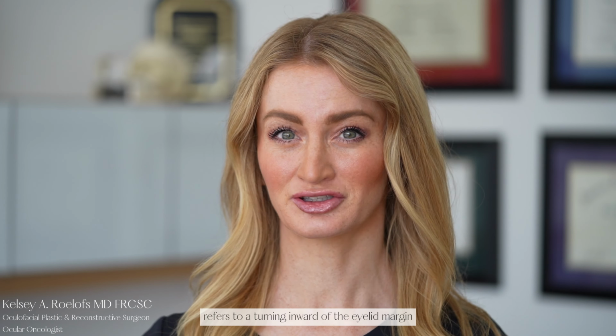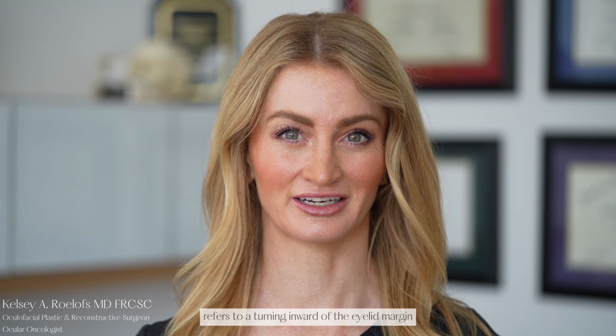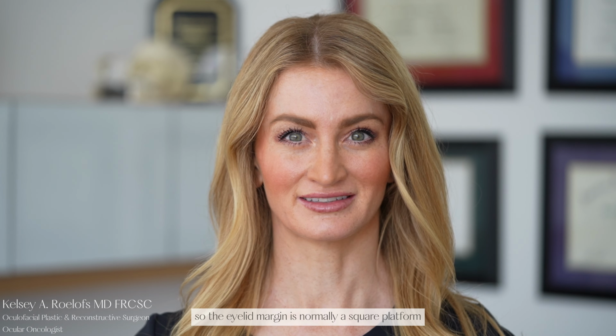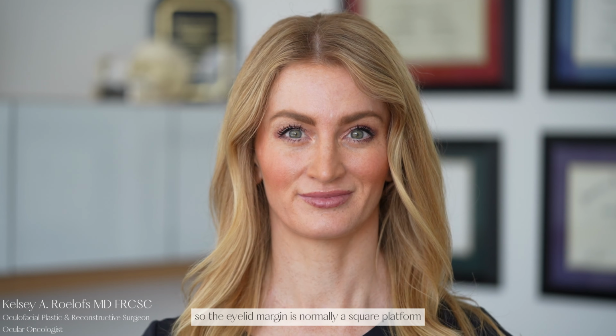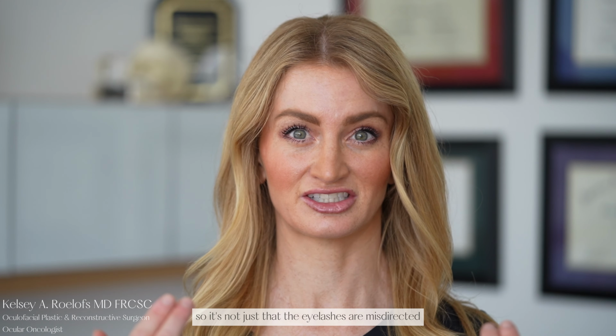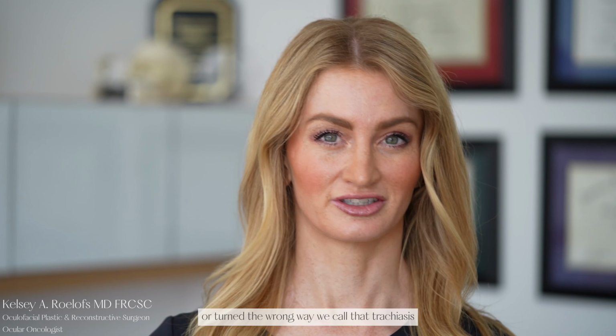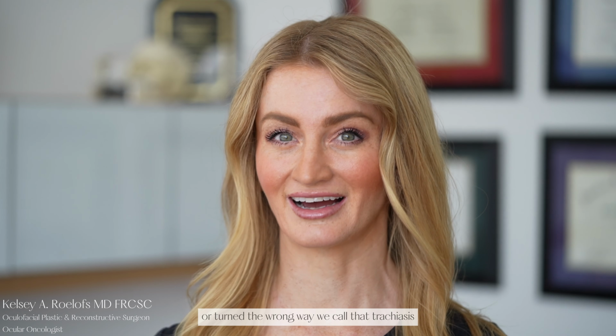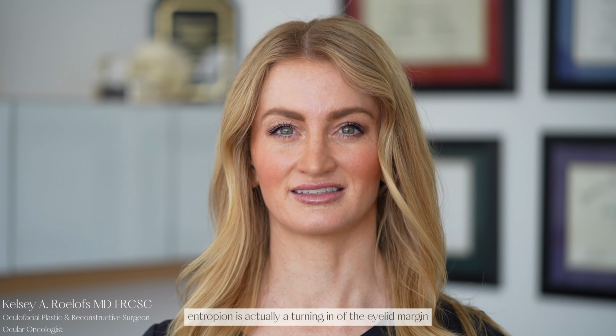Entropion refers to a turning inward of the eyelid margin. So the eyelid margin is normally a square platform. The eyelashes come out from the front part of that platform, and in entropion, that whole complex rotates in. So it's not just that the eyelashes are misdirected or turned the wrong way. We call that trichiasis. Entropion is actually a turning in of the eyelid margin.